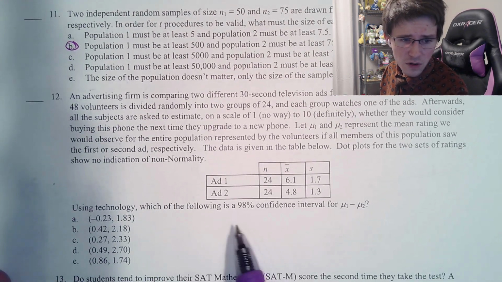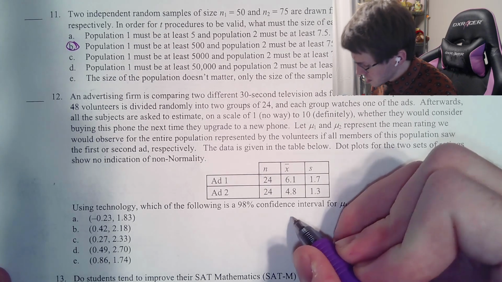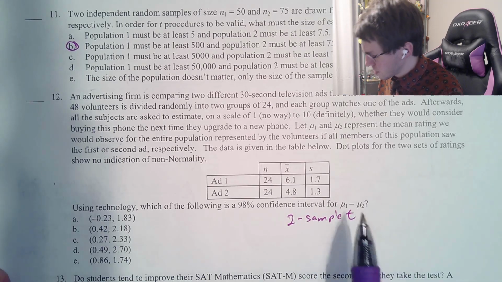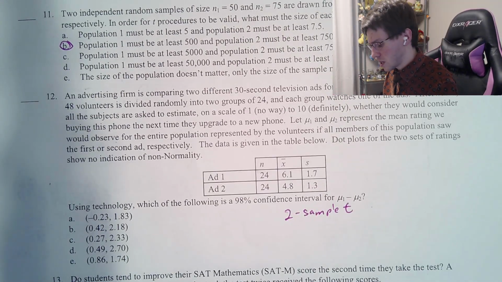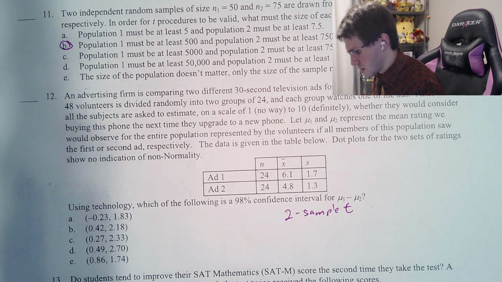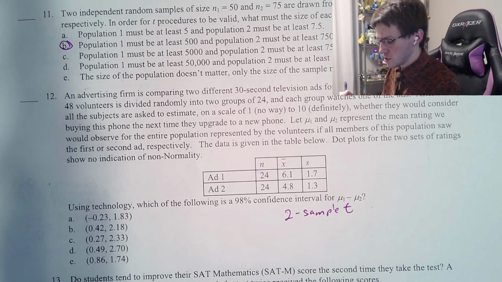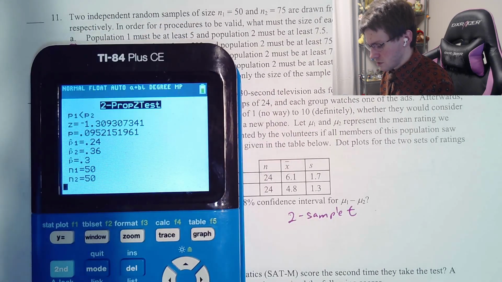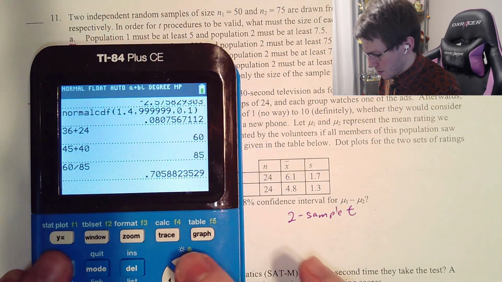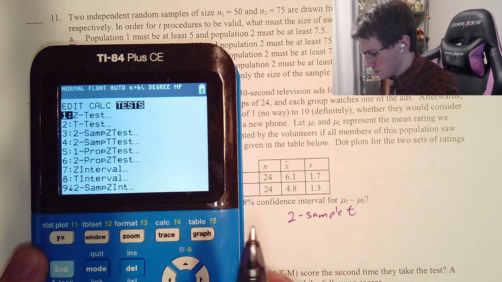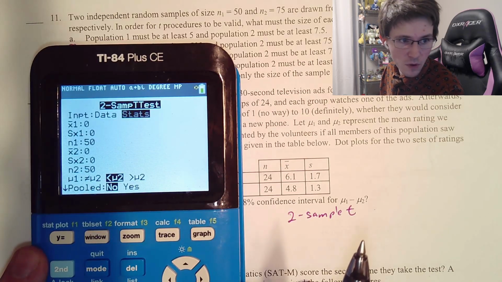If you just need to figure out what a 98% confidence interval is, this is a 2 sample t. Anytime you have a mu minus a mu, that is going to be a t-test, unless you can assume the standard deviation of the population in advance, in which case use a z, but that's never actually on the AP test. Okay, let's move on to our buttons. Tests, 2 sample t, right there, number 4.